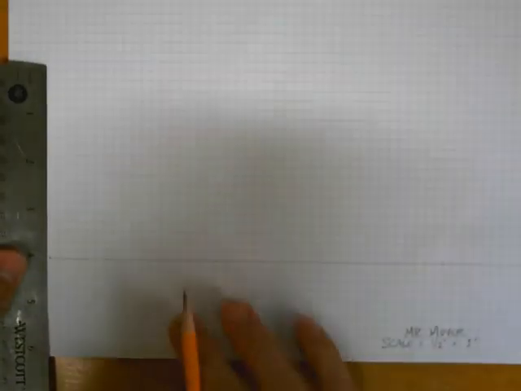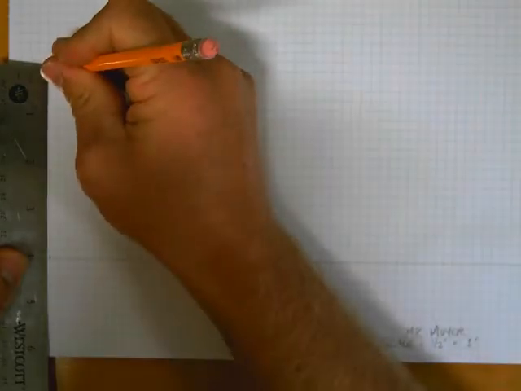The entire floor plan of the house is 20 feet by 8 feet. So to draw a second line, 8 feet would actually refer to 4 inches. So from that line, I'm going to come up 4 inches.